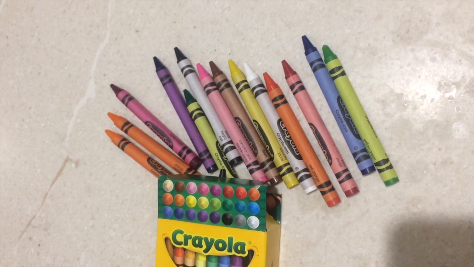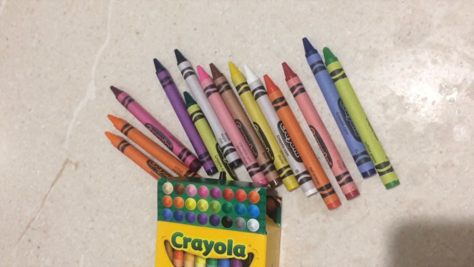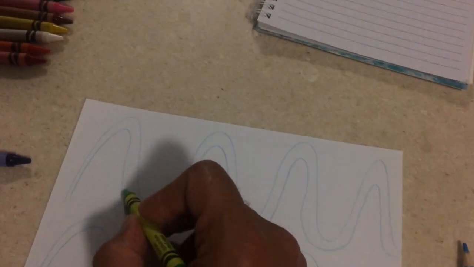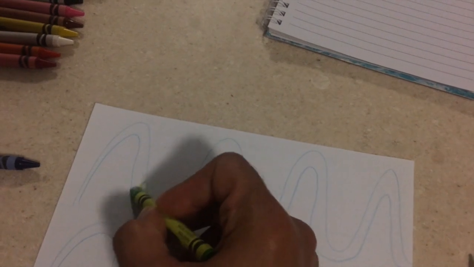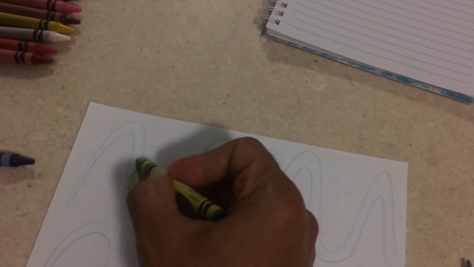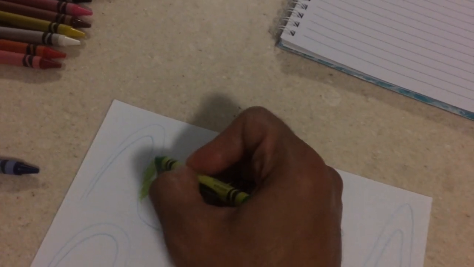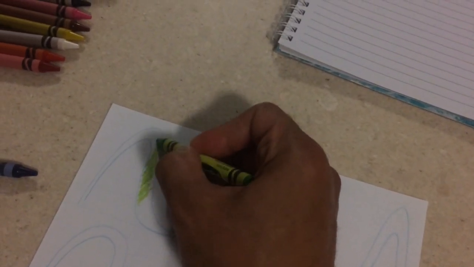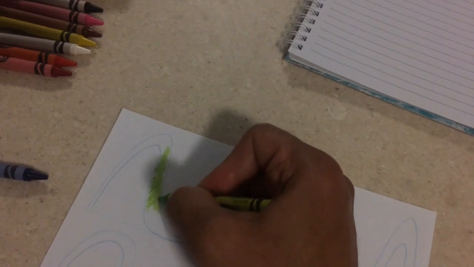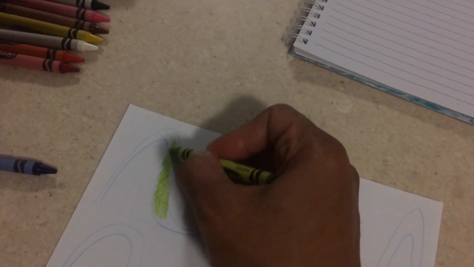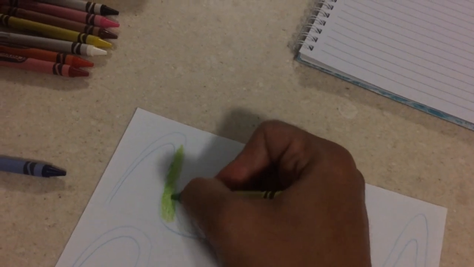And then, once you've done that, you can color the waves in. So color inside these waves. That's right. Color them in whatever color you want your ocean to look like. Great. Now that you've seen me do that, now you do it for yourselves.